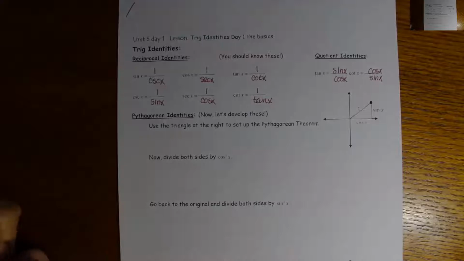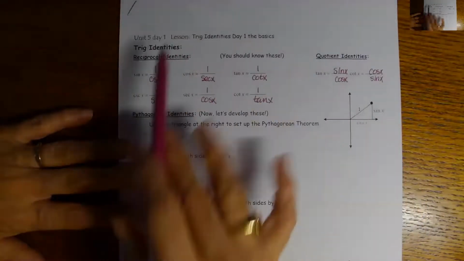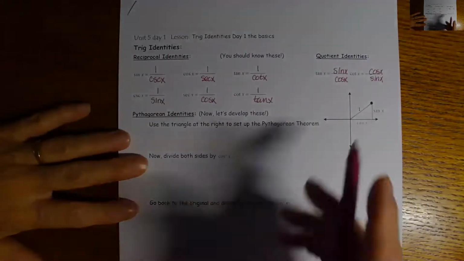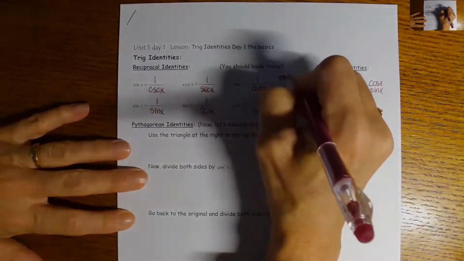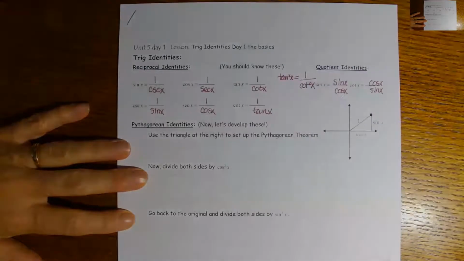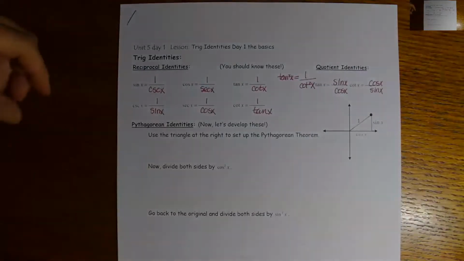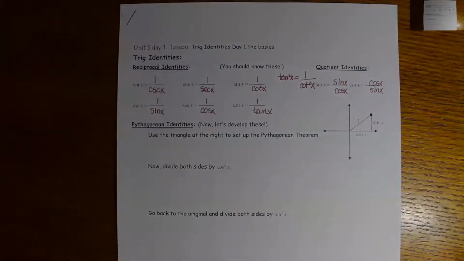And we do that by subbing in someone who plays for them. And I also want to point out that all of these work if something's squared. Like if I had tangent squared x, that would be 1 over cotangent squared x. So you could do the same thing if it was squared or cubed or whatever. These ratios, they're just ratios, right?